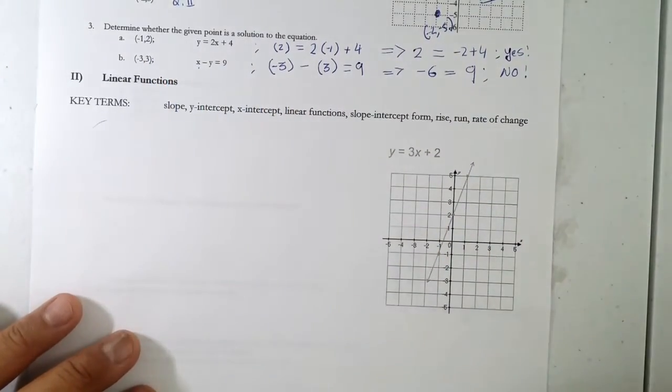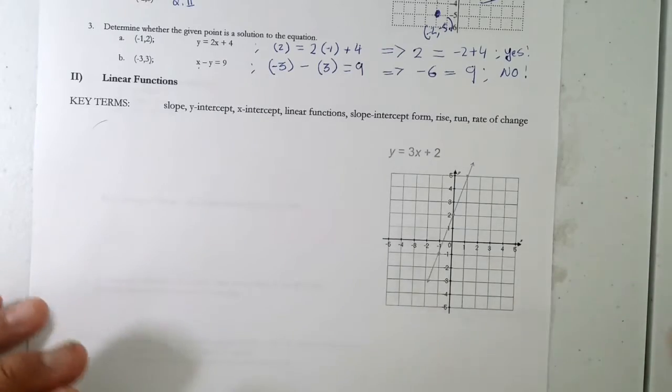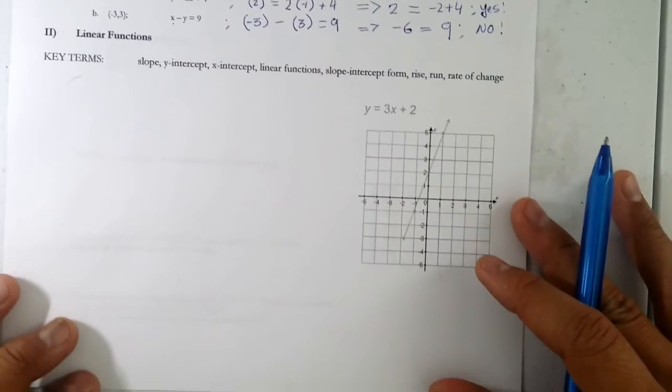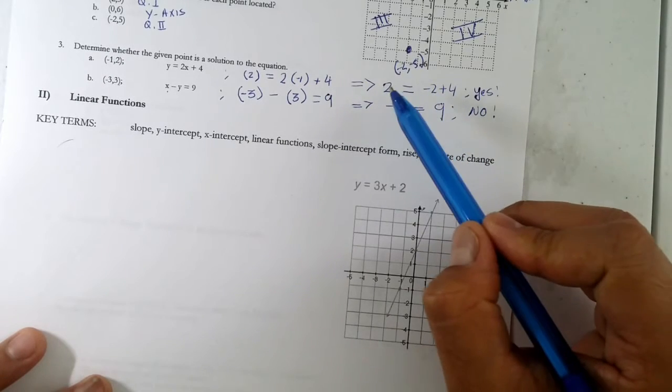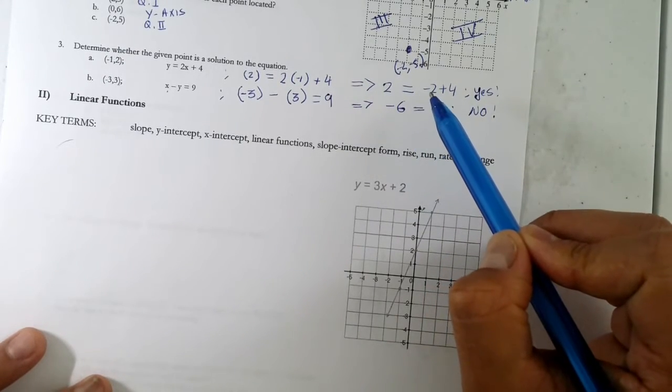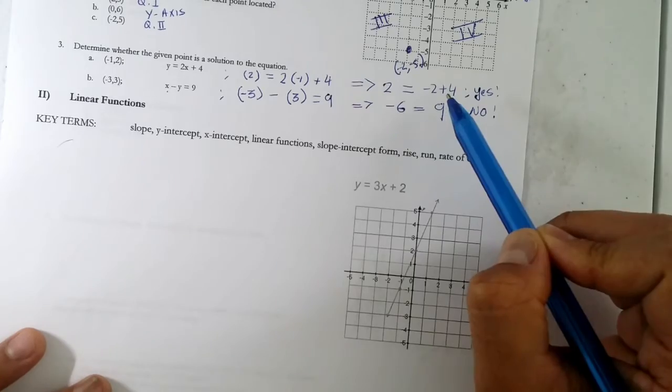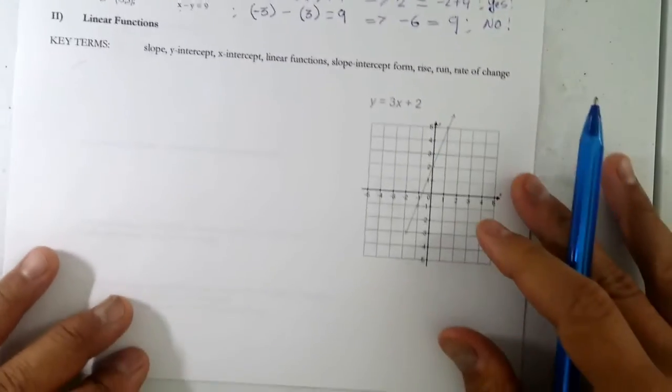And some are not solutions, or in other words, many are not solutions, and some are solutions. Solutions are the ones that make the statement true. 2 equals -2 plus 4. That's true. So therefore you say yes.